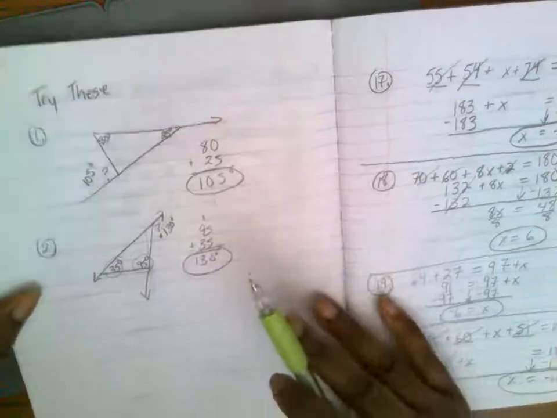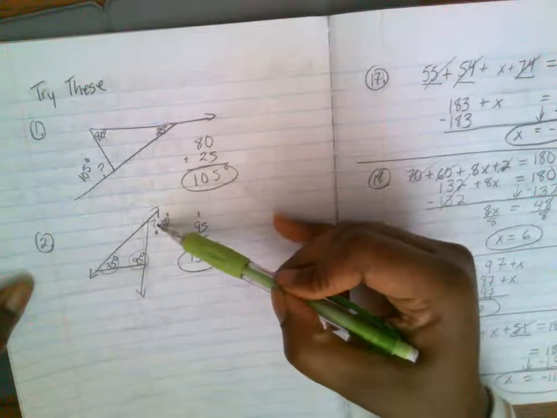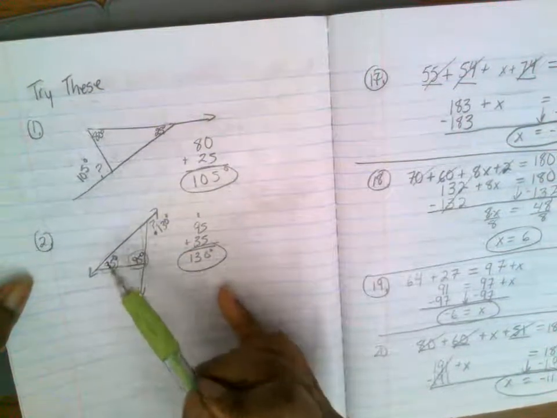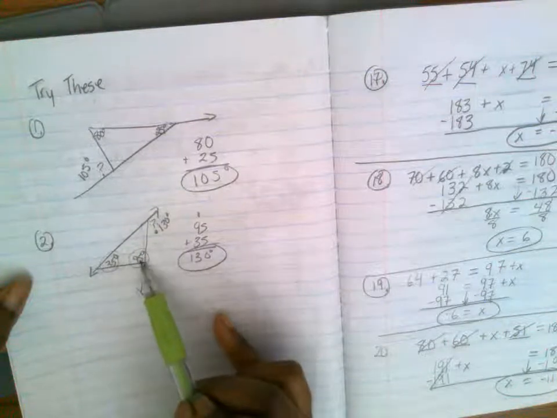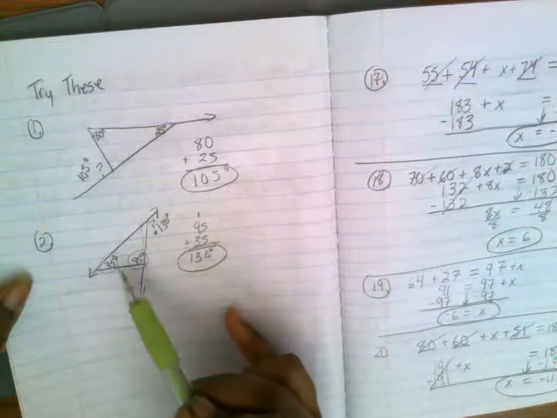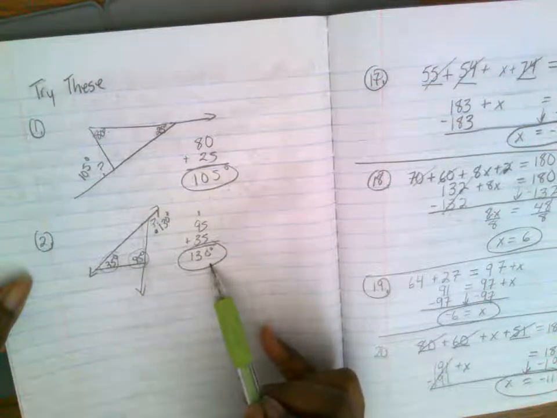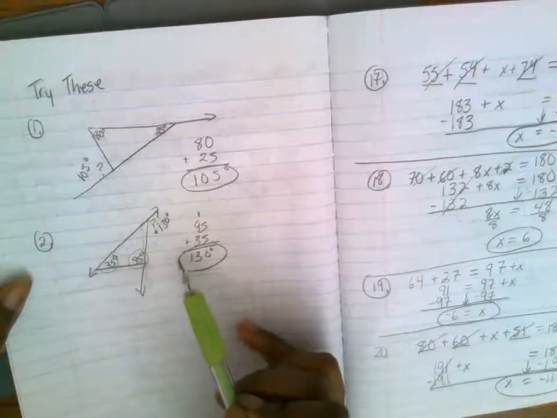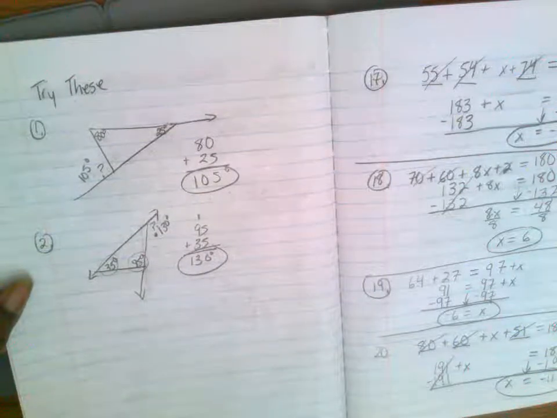Number two, this exterior angle here, to find the measure of this exterior angle, you add the two opposite interior angles. These angles are the opposite interior angles. So that's 95 plus 35 or 35 plus 95, and that gives you 30 degrees. So the measurement of this exterior angle is 30 degrees. Questions, comments, or concerns about exterior angles?